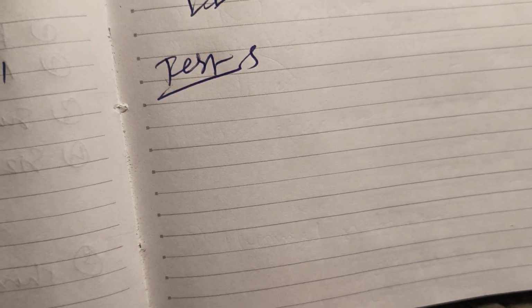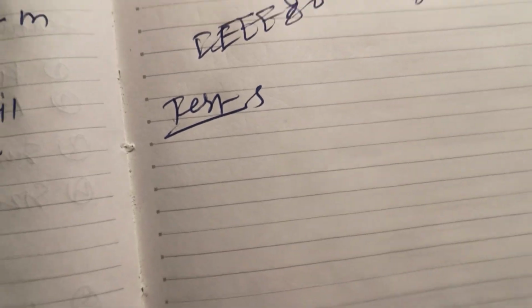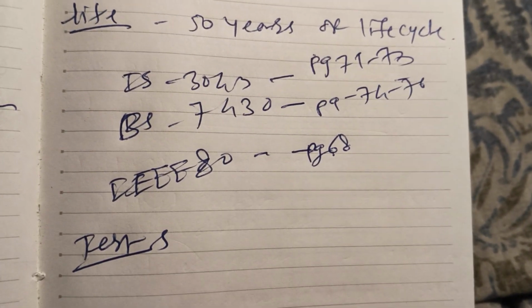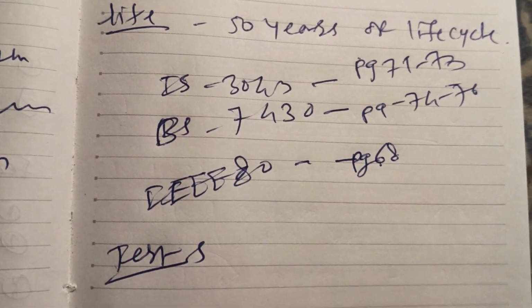Practical aspects of using marconite. So some of the information we have just discussed here, and in the next lecture we will discuss the remaining part.